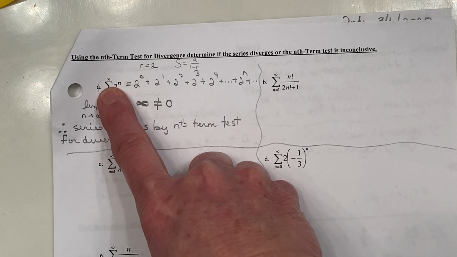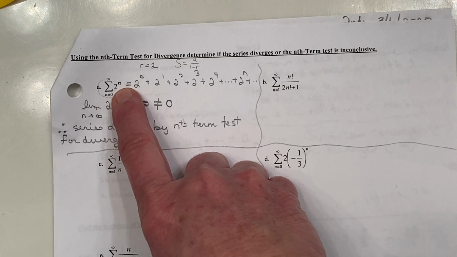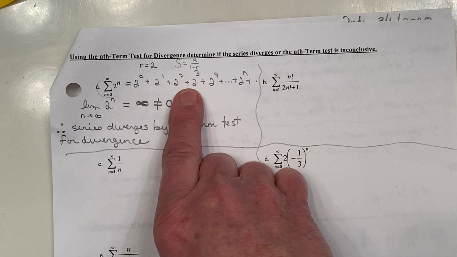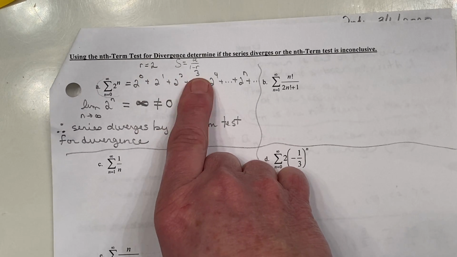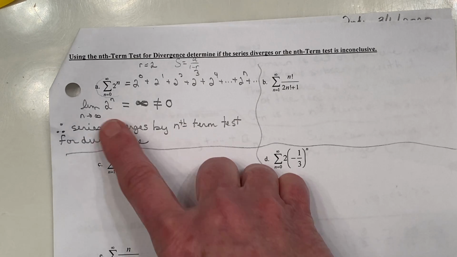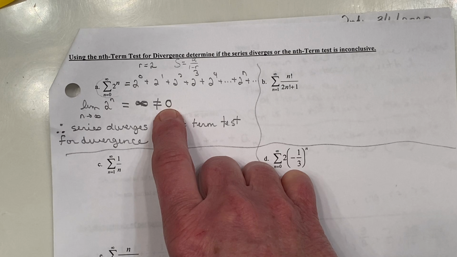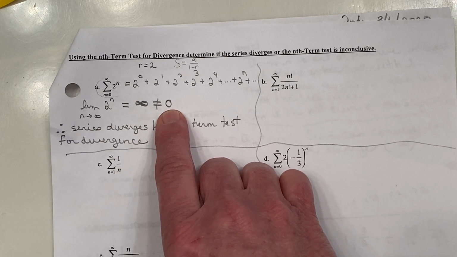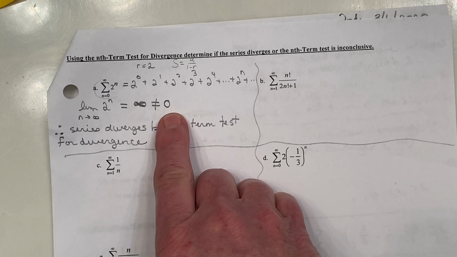So actually there's a couple of tests that we could use for convergence and divergence on this particular series because this series is geometric. And I might want to go with that first and go, wait, common ratio greater than 1, series diverges, I'm out. Likewise, another test that gives us the same result is the limit of the nth term as n goes to infinity. Therefore, by the nth term test for divergence, this series has to diverge because it's not equal to 0.